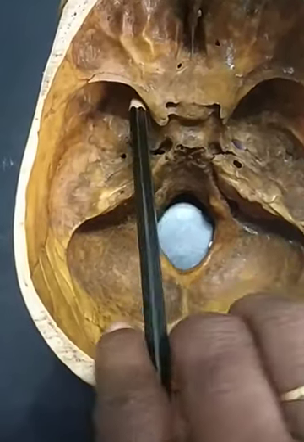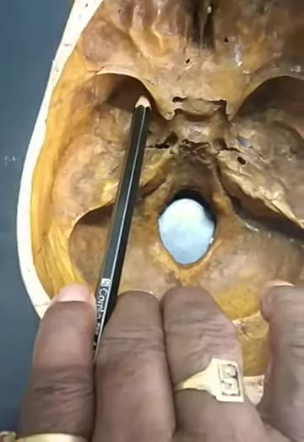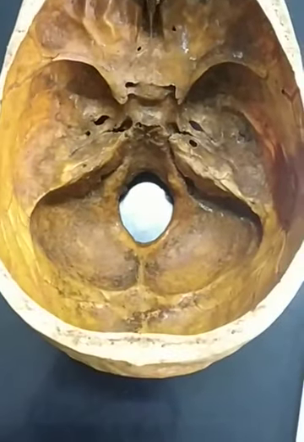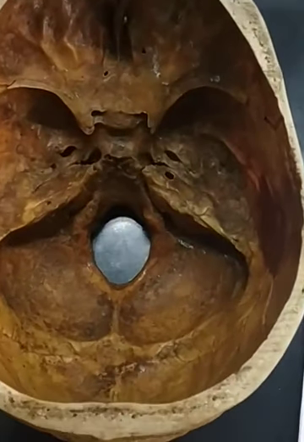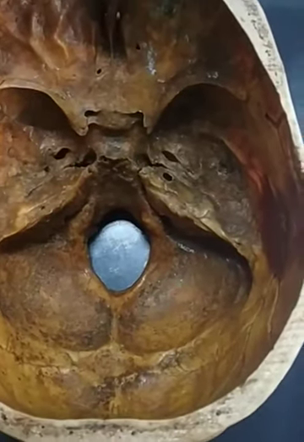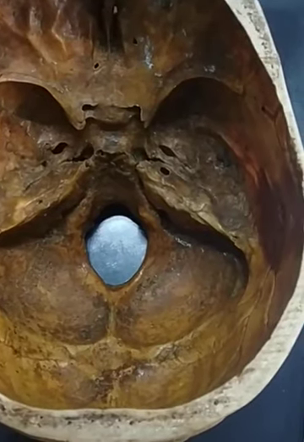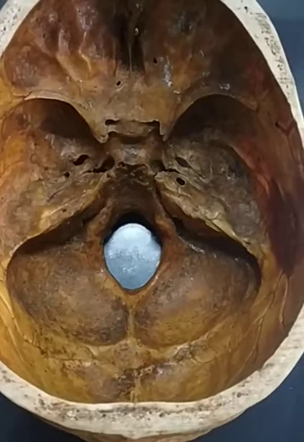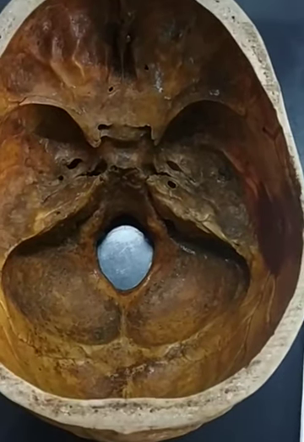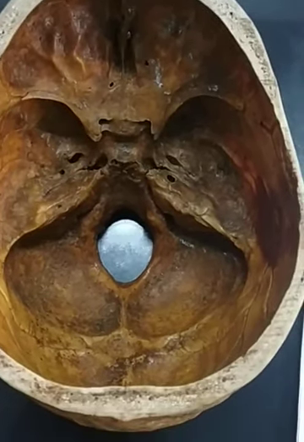and the greater wing of the sphenoid bone. Here we can identify the superior orbital fissure. This fissure is separated into a lateral part, middle part and medial part. Through the lateral part pass the lacrimal nerve, frontal nerve, trochlear nerve, and the superior ophthalmic vein.